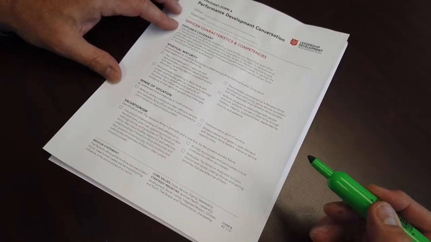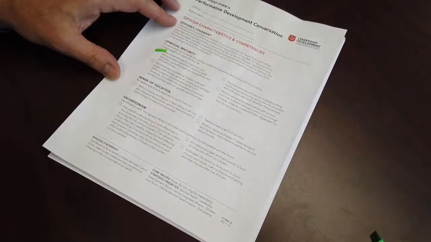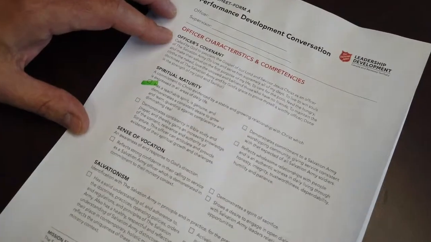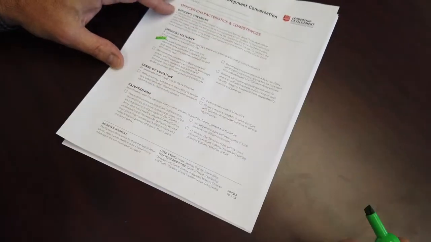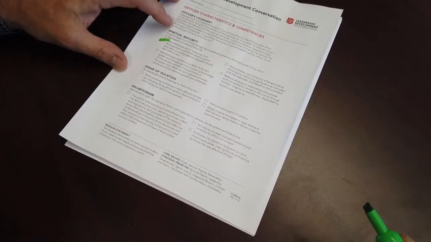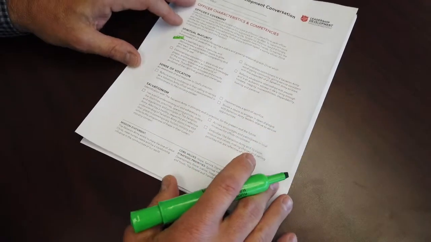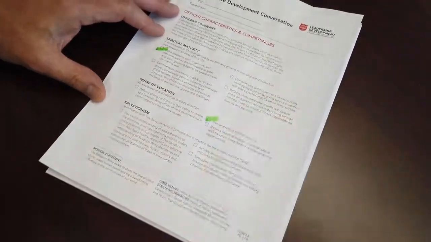participant as being strong. For example, I'm going to simply take the highlighter and check the section which says, has a teachable spirit, is genuine, and demonstrates a consistent desire to grow and learn. That's something I think I'm good at, and I'm going to put that green highlight marker through that. I've chosen this from the spiritual maturity section, and I'm going to leave the rest of the section and move on to sense of vocation. I'm going to check off demonstrates a spirit of sacrifice, and then move into the salvationism section.